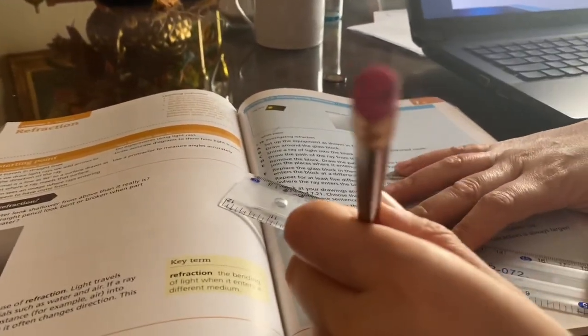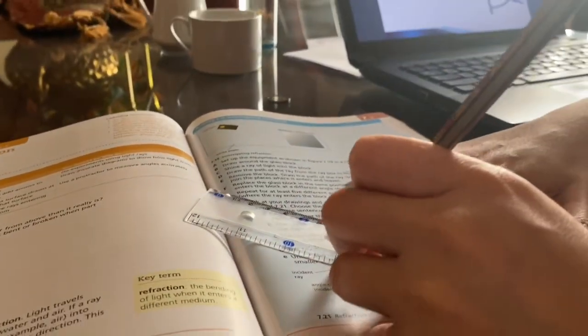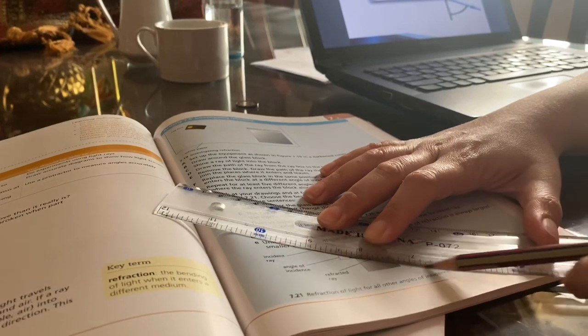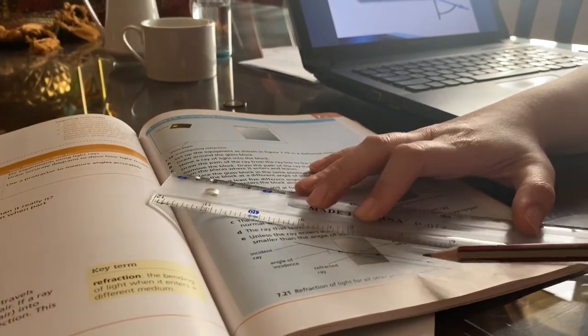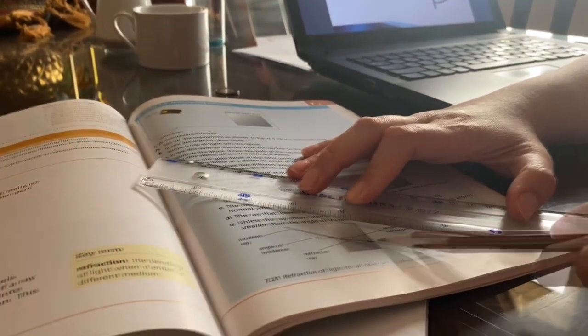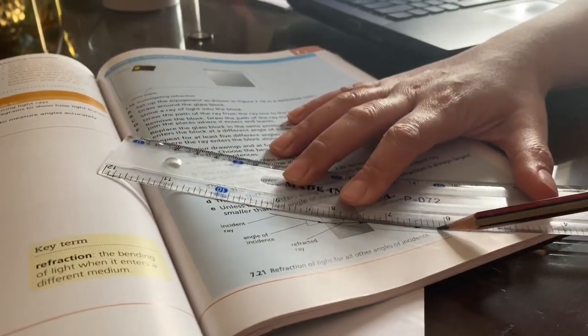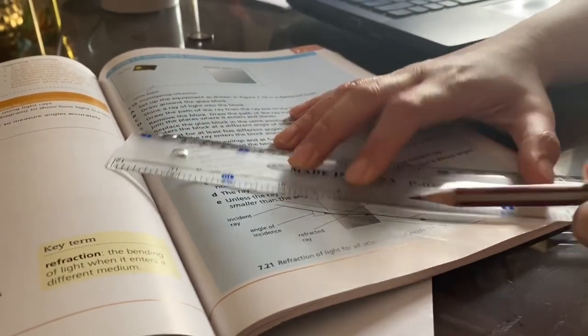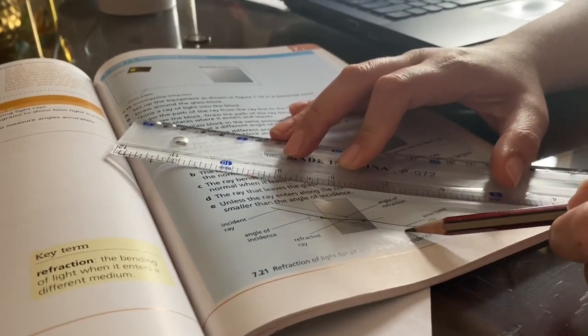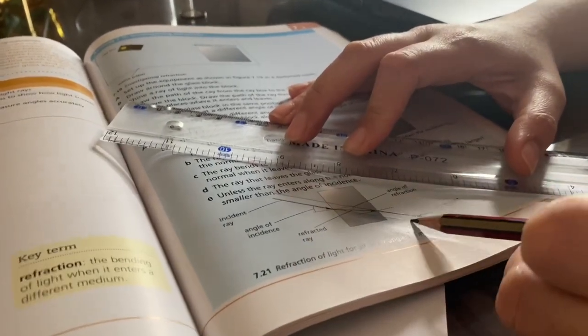Look at this picture. Here, this is the incident ray. I will draw a line. This is the exact movement of the light. This is the line that goes out from the glass. Let me draw a line. Can you see these two lines? They are parallel to each other.